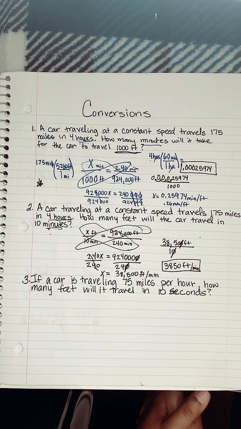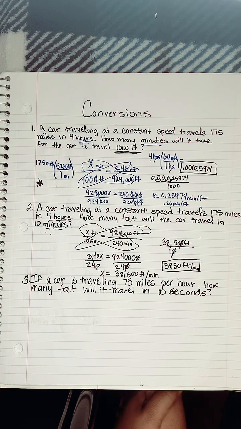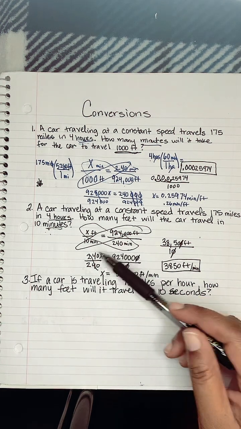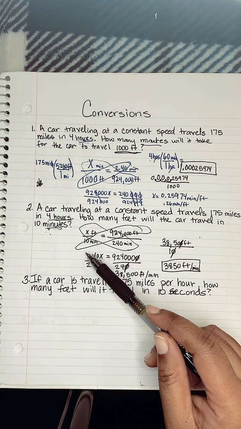Why? I know. Okay, that is a great question. Why are we not multiplying? And I think it's because of how I set up the problem, to be honest.